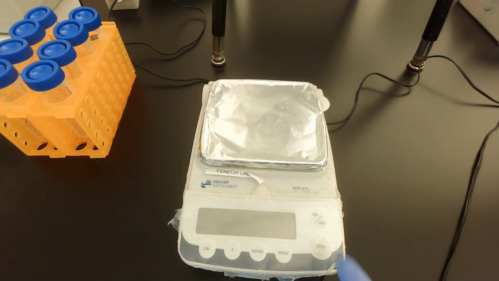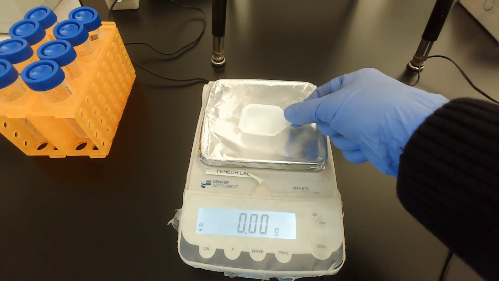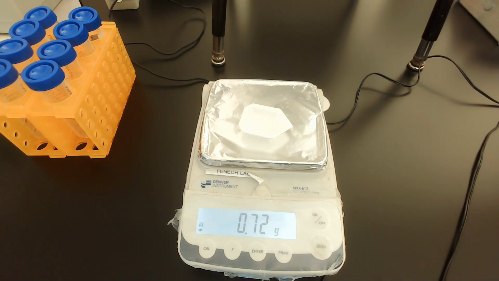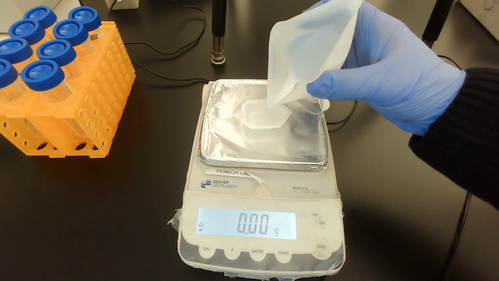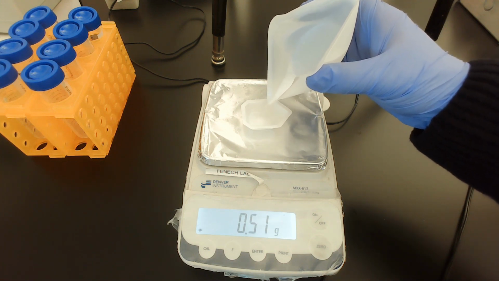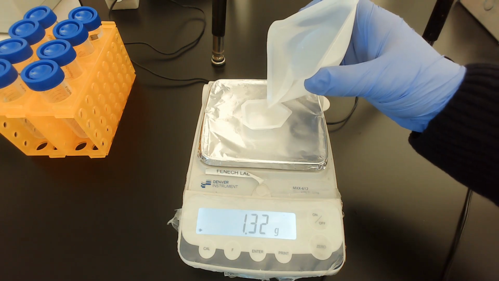So the first thing we're going to do is, since we have 50 ml flasks, we're going to measure out our salt. That will give us 32 grams per liter. And we're going to start by just putting on our weigh boat and taring that. Taking our salt packet, pouring that into a separate weigh boat and measuring out 1.6 grams of salt.